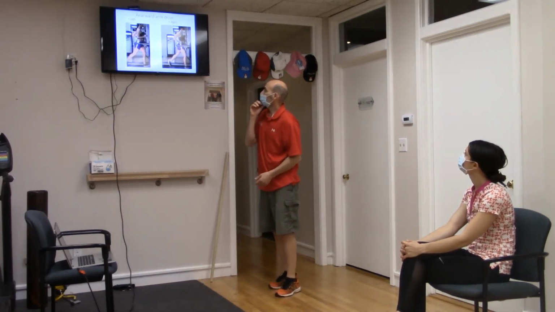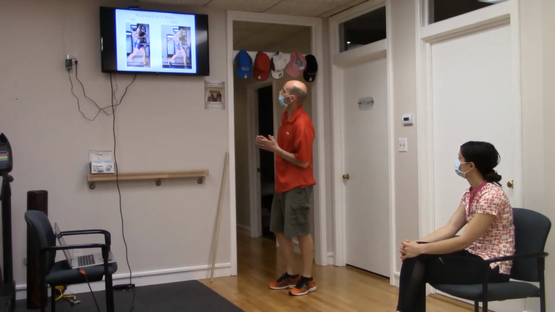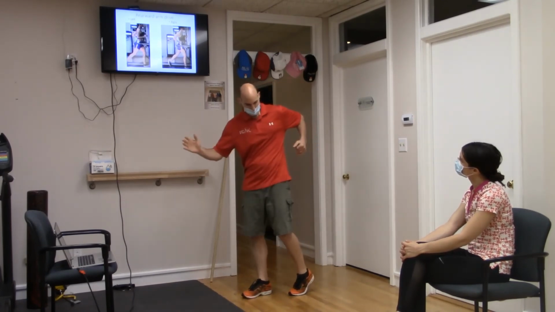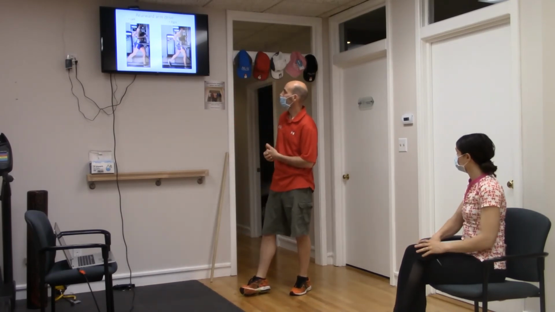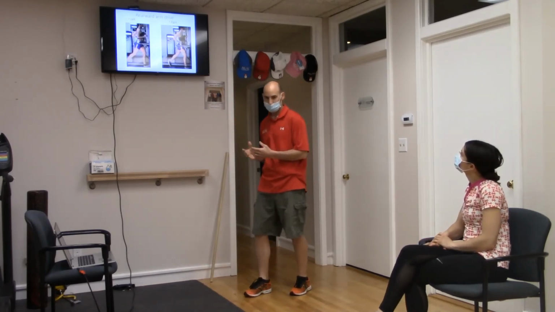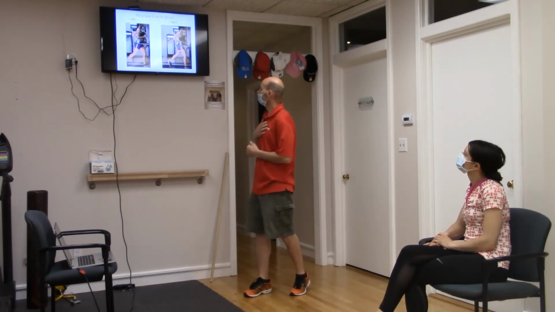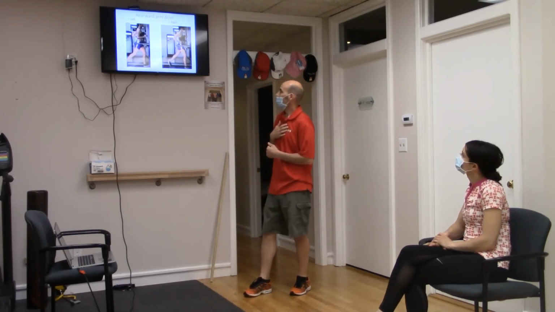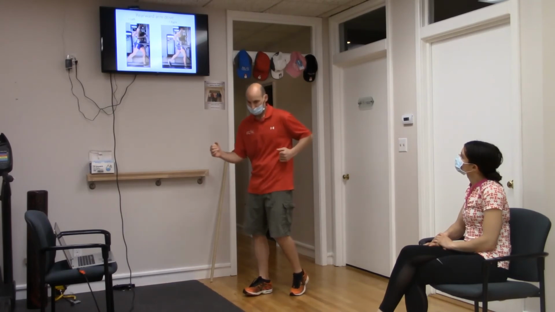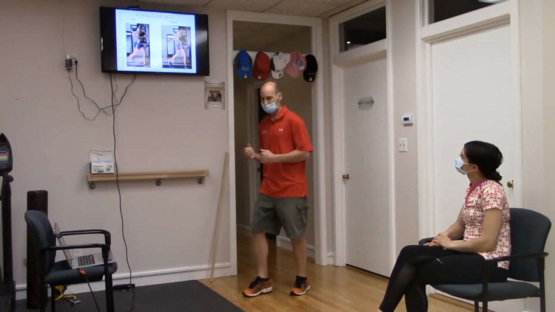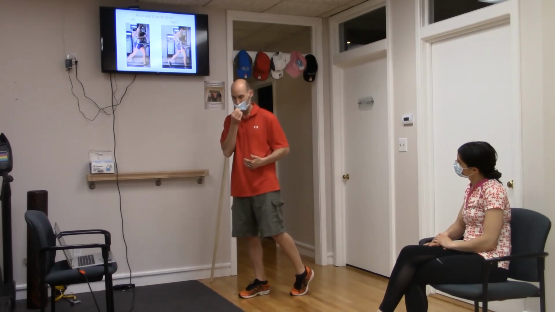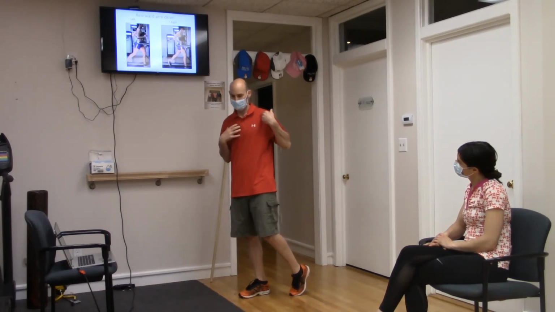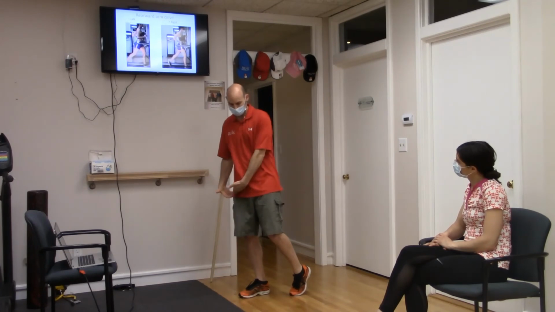Okay, and rearward arm drive is really just how well you're driving behind you. I've seen some people with a lot more than Mia. Some of that could be related to her lack of trunk rotation, but I think she is driving fine from her arms. It is good to get some drive from the arms because that helps to propel and it helps with that reciprocation between the shoulder and the opposite pelvis.